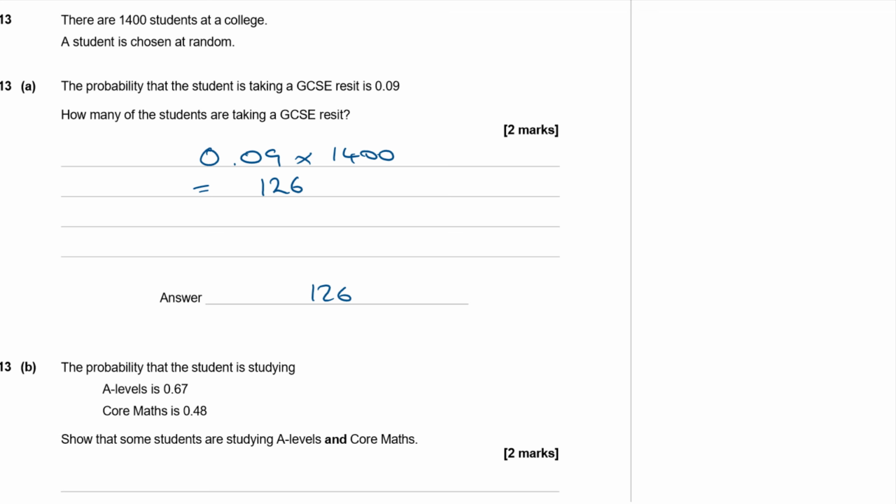Then part B says the probability that a student is studying A-levels is 0.67, and the probability that they're doing core maths is 0.48. Show that some students are studying A-levels and core maths.